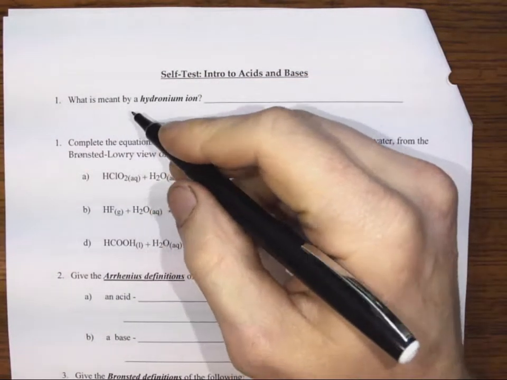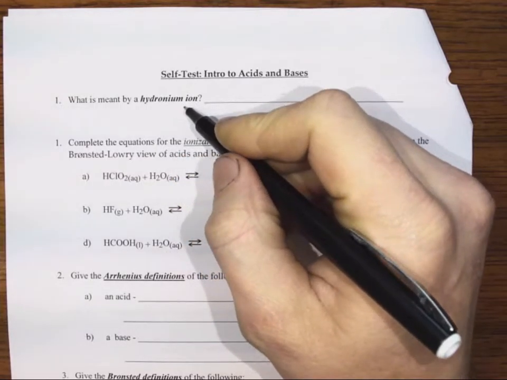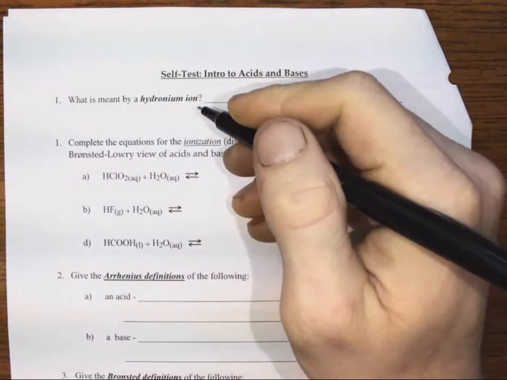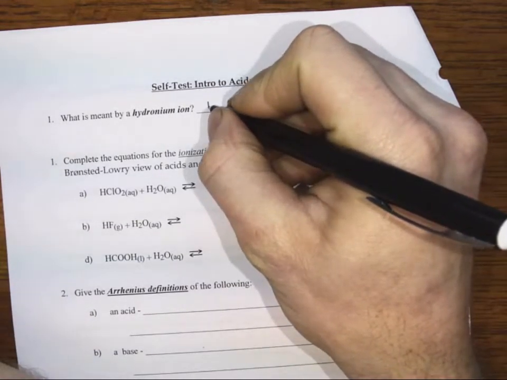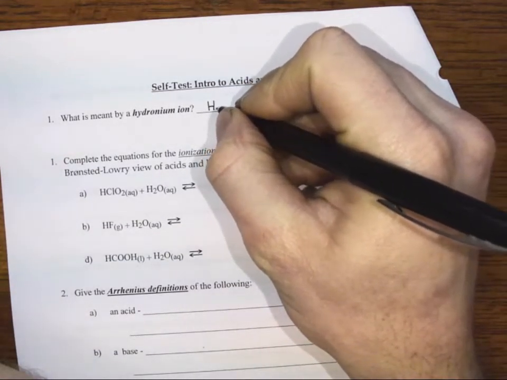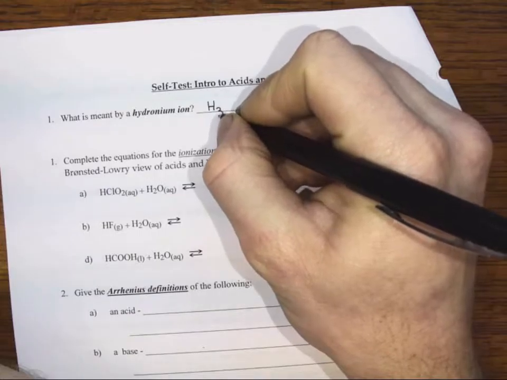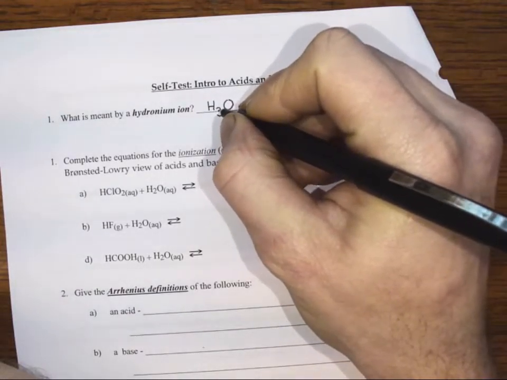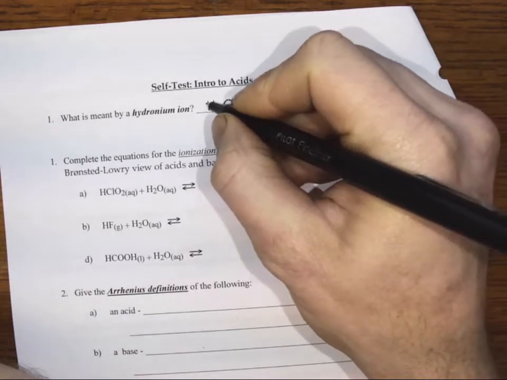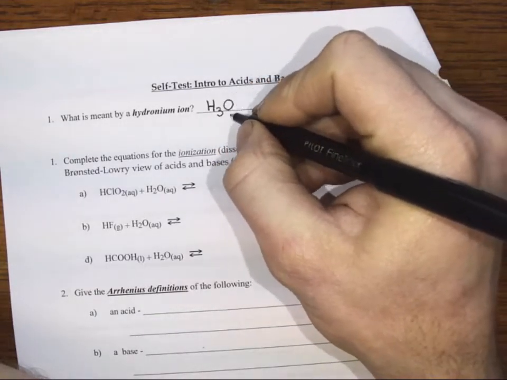First question is, what is meant by a hydronium ion? All right, so just to remind you guys, this means that we had a water molecule that took an extra proton, an extra hydrogen ion. And as a result, it's H3O, but that proton had a positive charge.